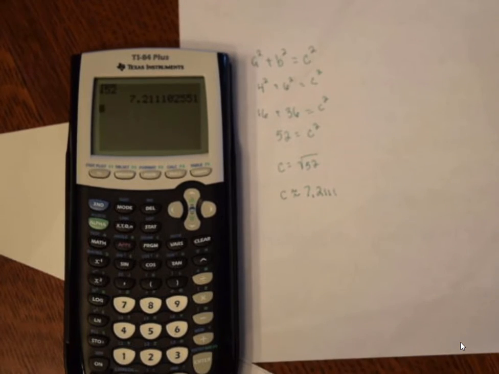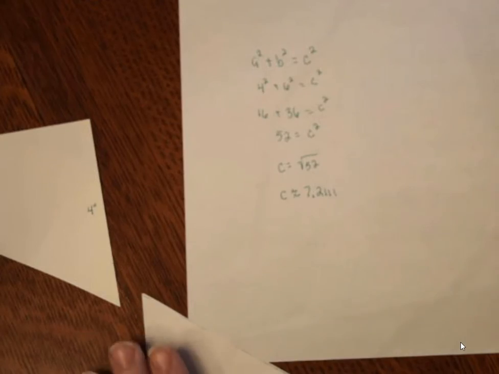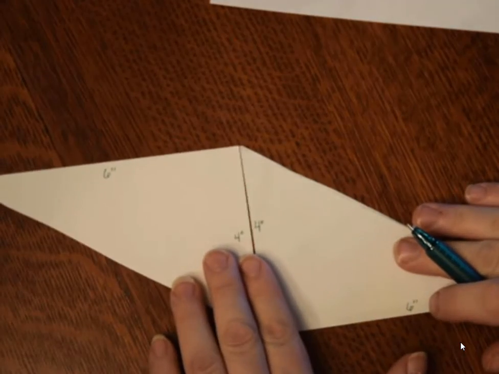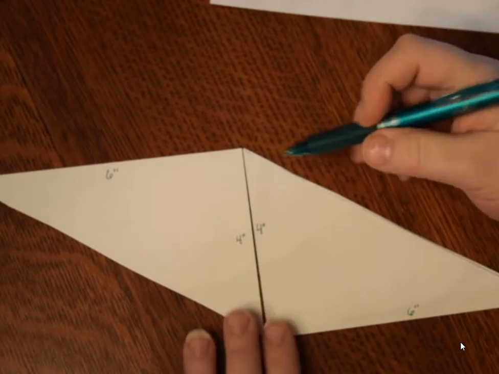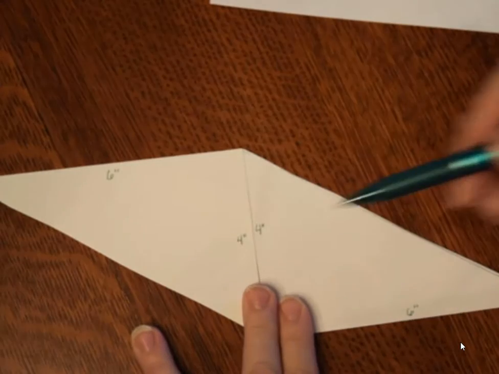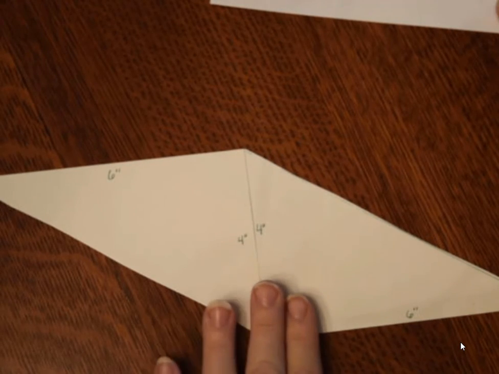Okay, so let's go back to this. Our perimeter would be 6 plus 6 plus 7.211 plus 7.211.